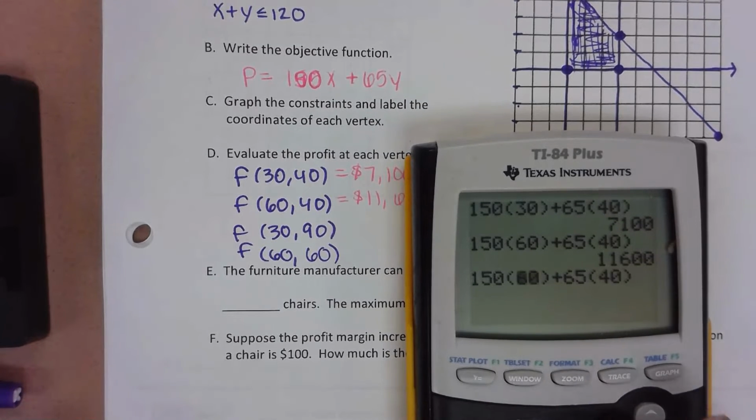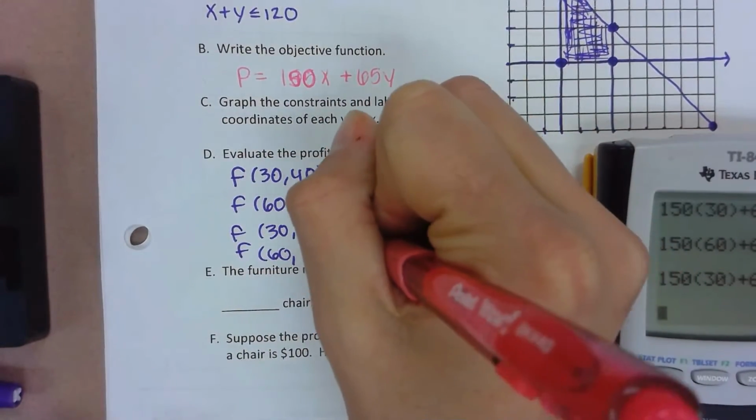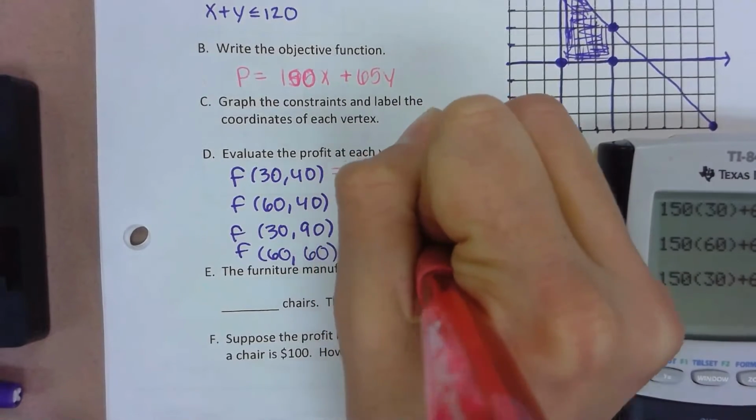If I produce many less tables, but many more chairs, my profit is $10,350.